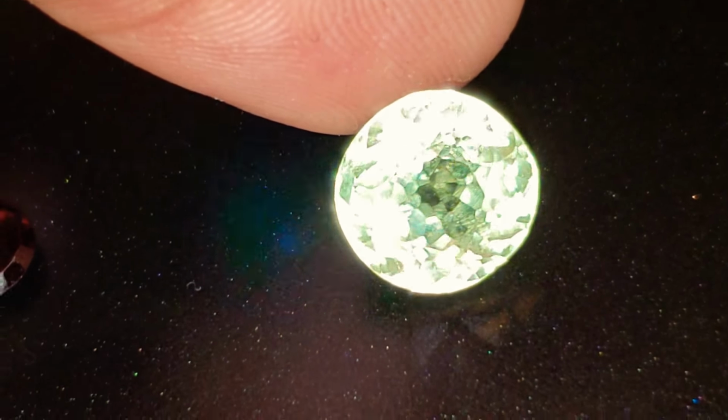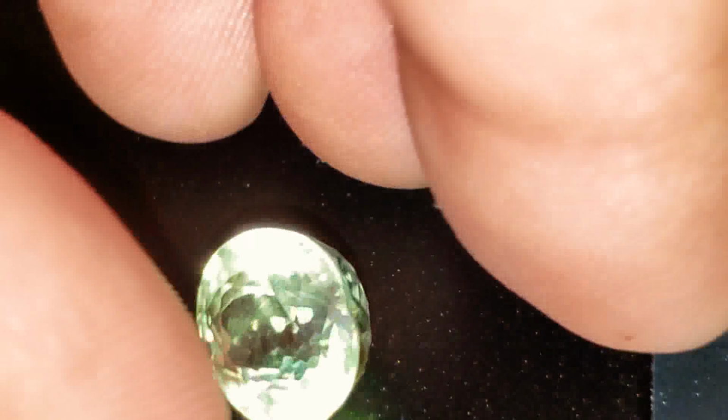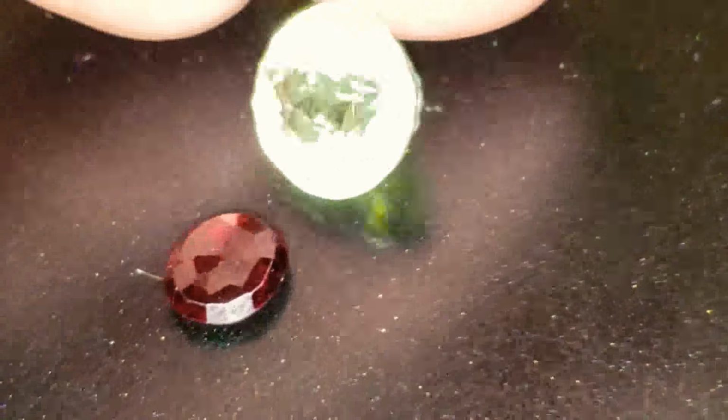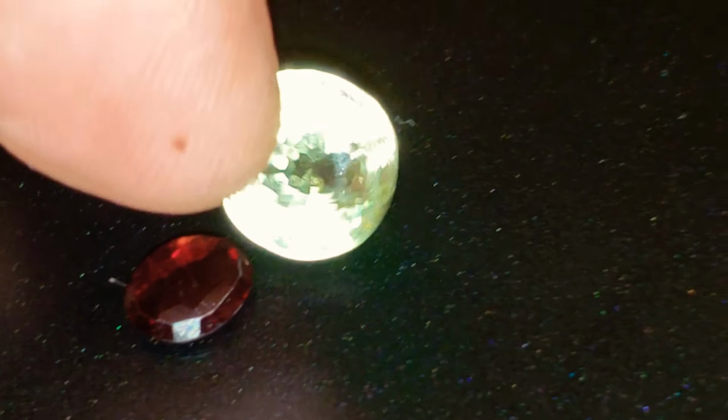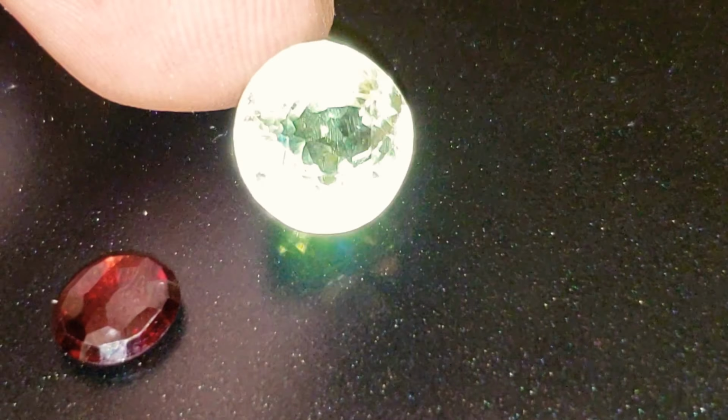Whereas you have this perfectly cut stone. So that gives you an idea of the difference in fire and dispersion that you will get from properly cutting stones and improperly cutting stones. Now let's get back to the rough.